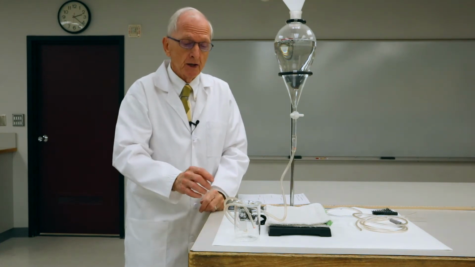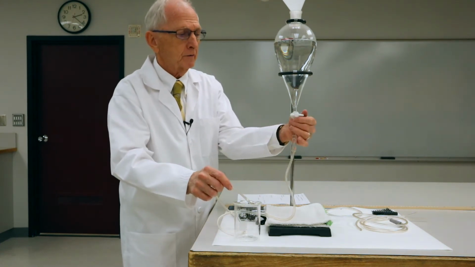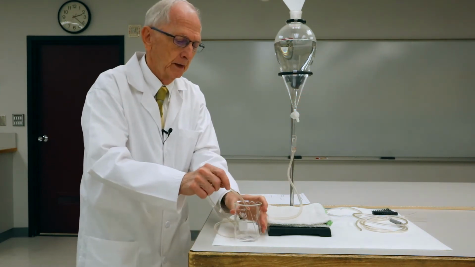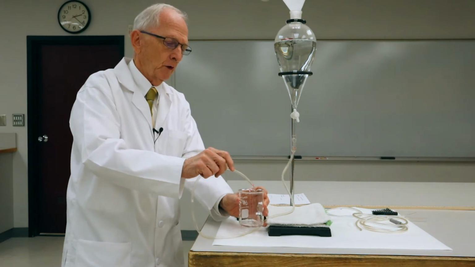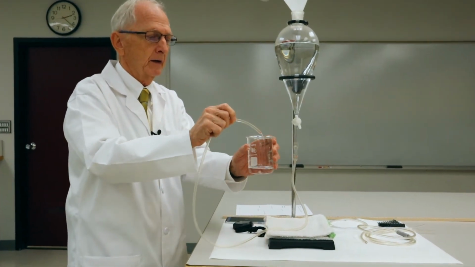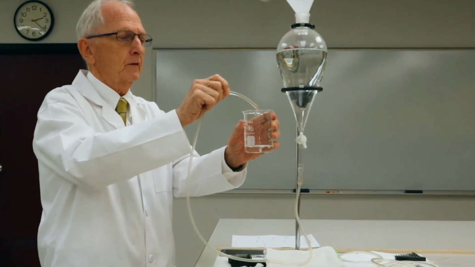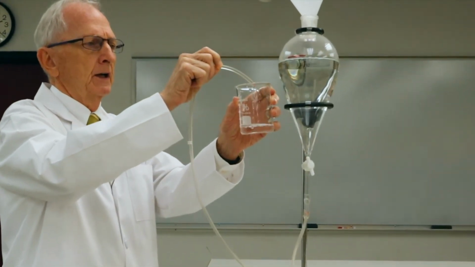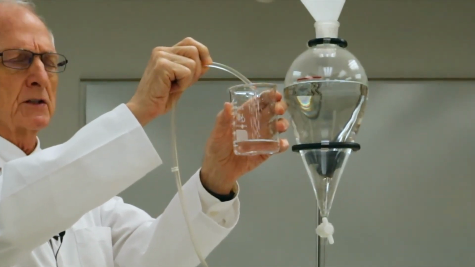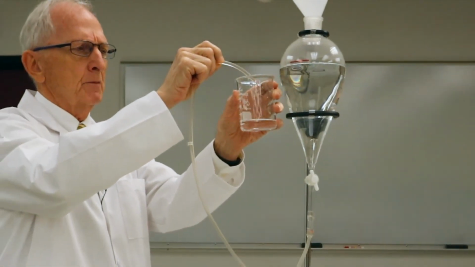Let me demonstrate that for you. Let me start the water flowing by turning on this valve. And you notice that the water is flowing when it's down here at this level. But as I go up higher and higher, the water flow diminishes until I get to the height of the reservoir and the water flow stops because there's no net vertical height anymore.